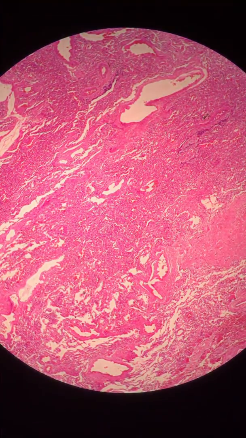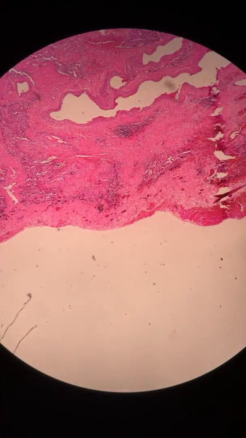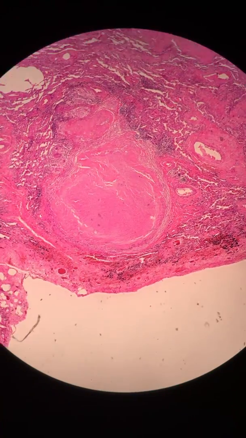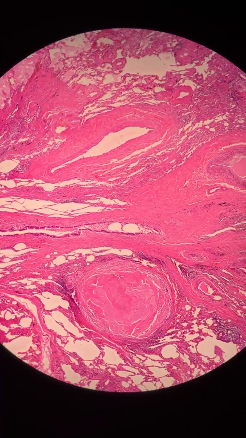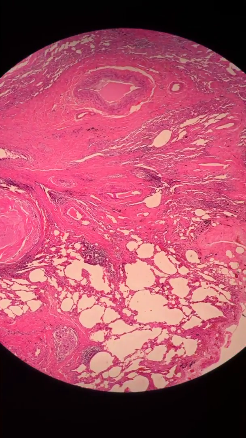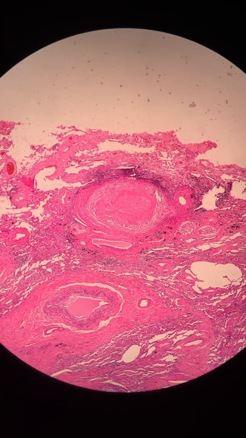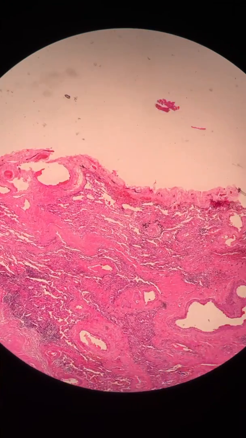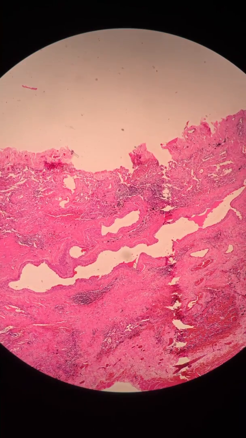Again, when you go to low power, there are some changes here. You can see this is one of the lesions, this is another lesion, and up here is another lesion. I will go into that in a few moments. Before we go into those details, we go to this area here.